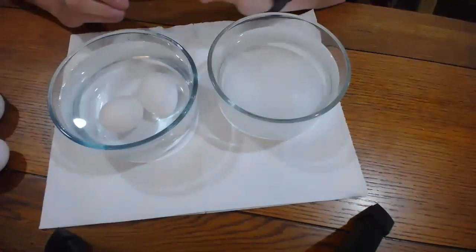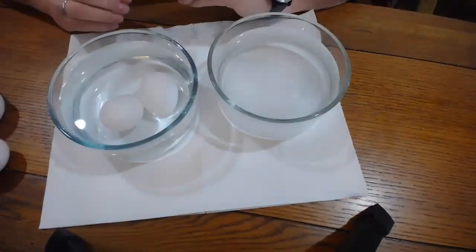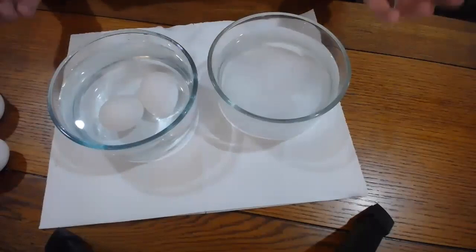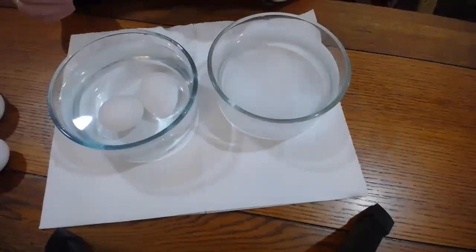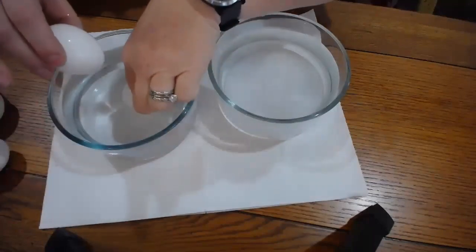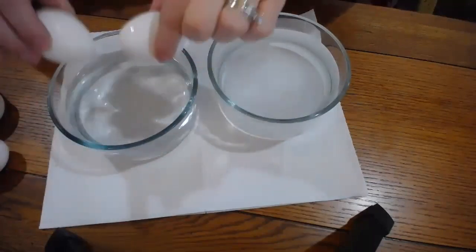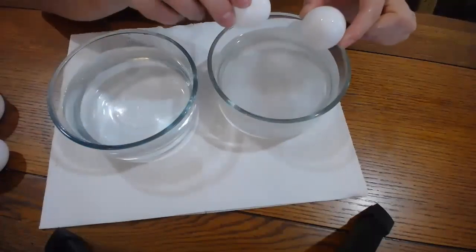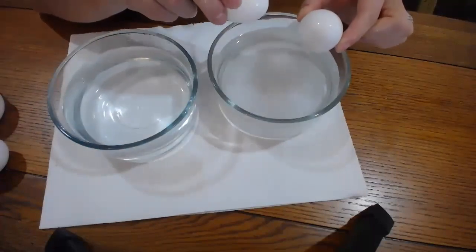Now you can do this at home. You can have a bowl of water. You could try other liquids, maybe liquids with different densities. Think about milk or juice that you could submerge your eggs in. Now let's take them over to the super saturated salt water.